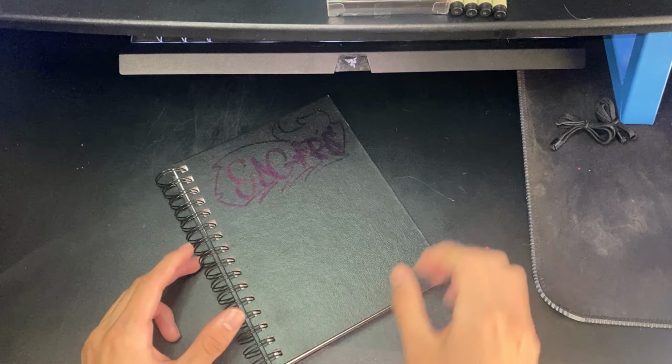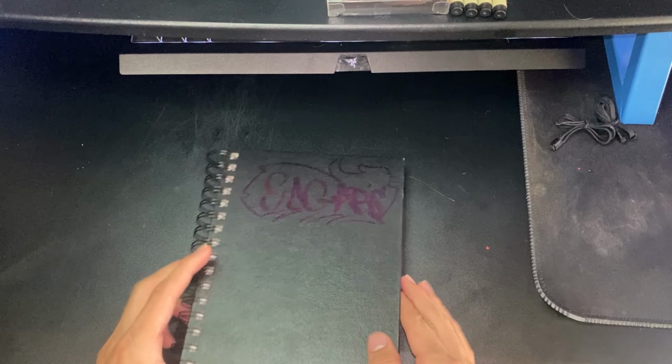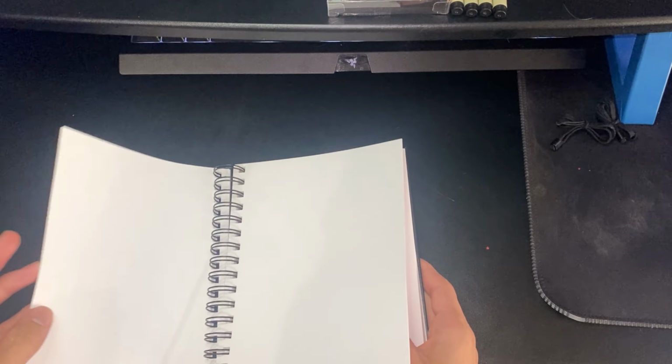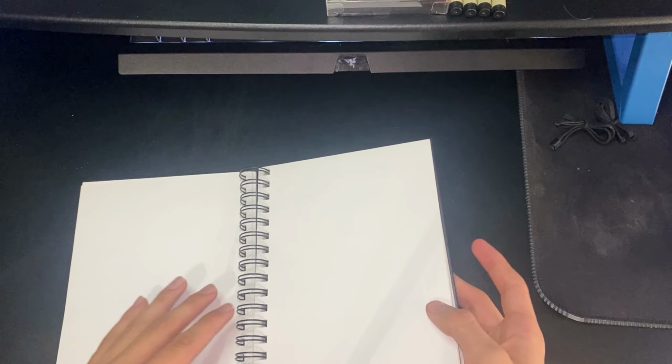So let's grab our notebook. There's a little cool sketch right here. We're going to open it to a blank page. Let's see if it already has a blank page. Alright.